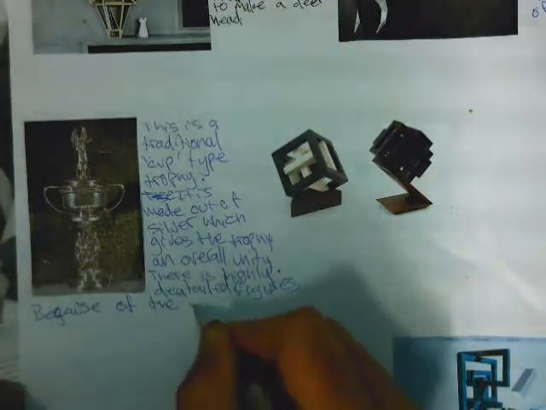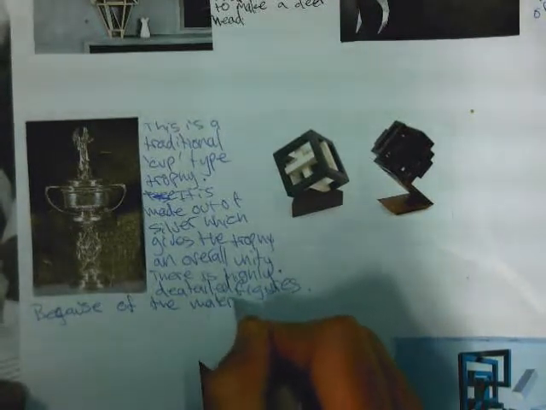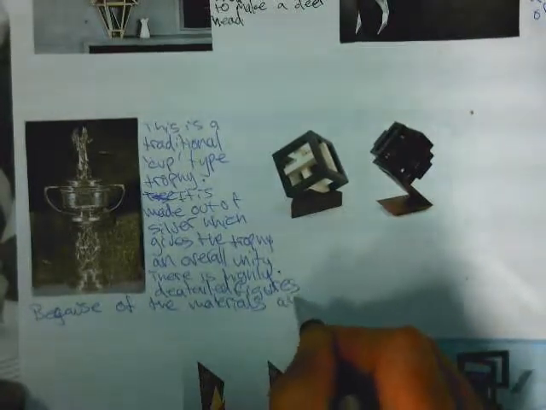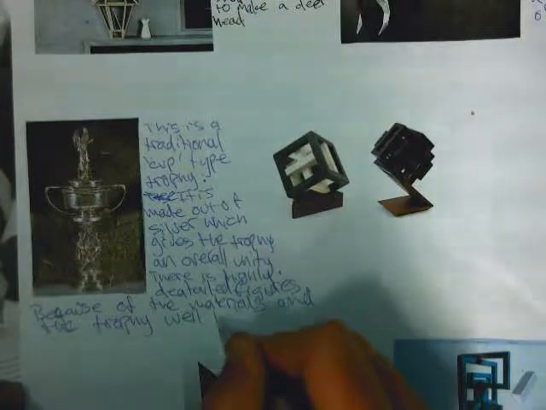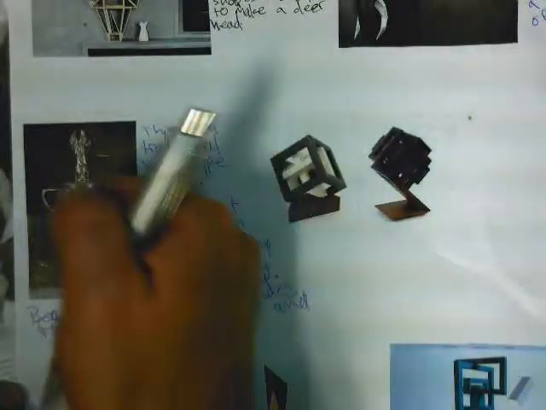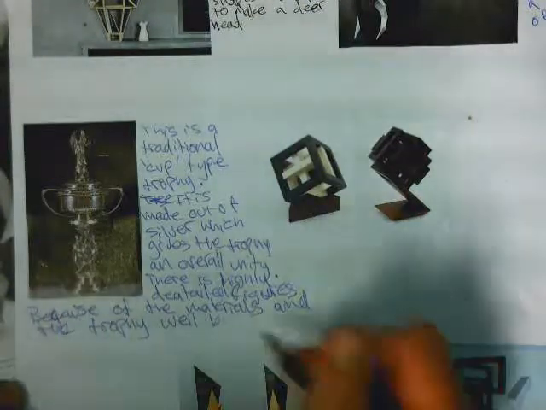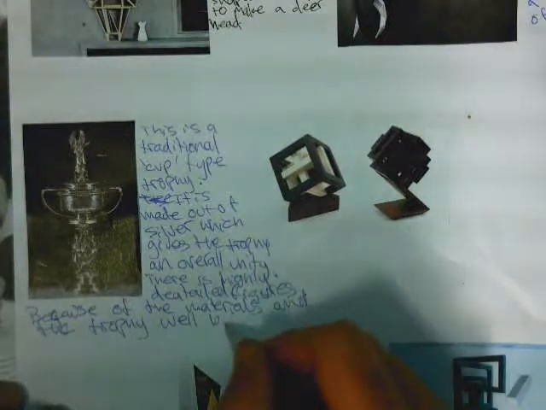It's going to be solid when you put it down. It won't fall over. You can pick it up. Really good function there. Trophy well balanced because of the materials and the trophy's well balanced design. It would be durable. Good.